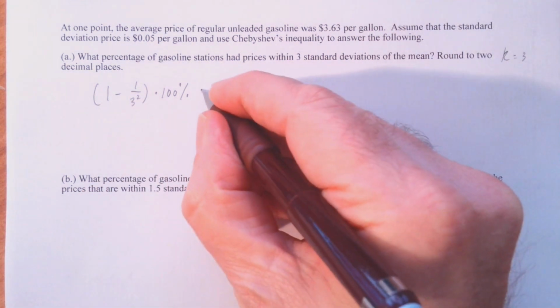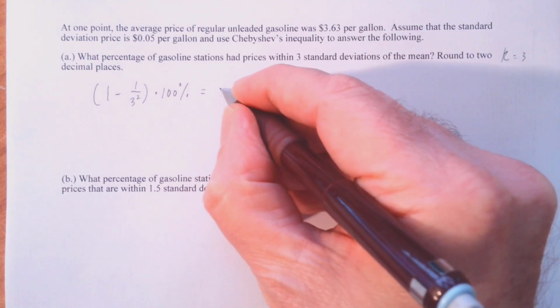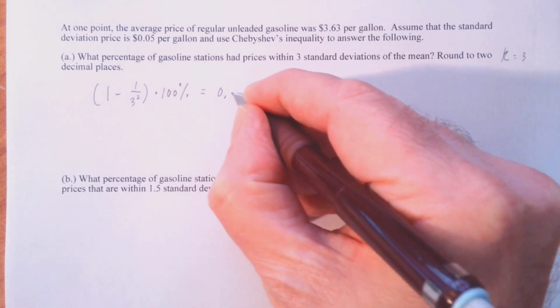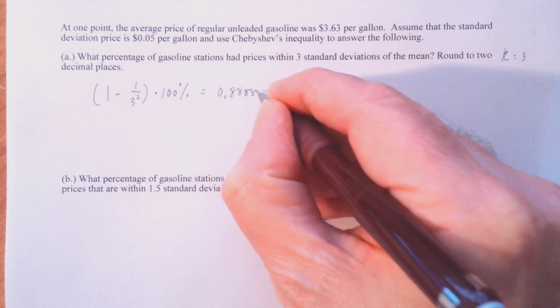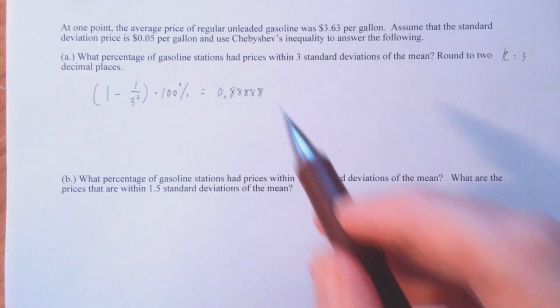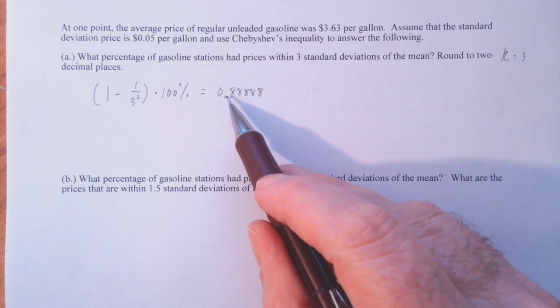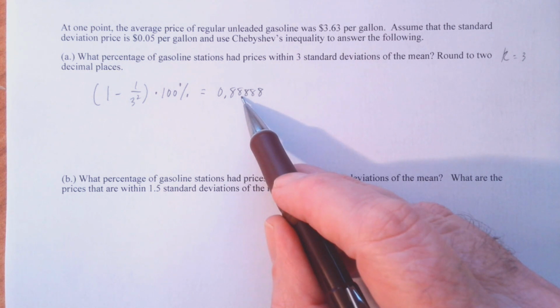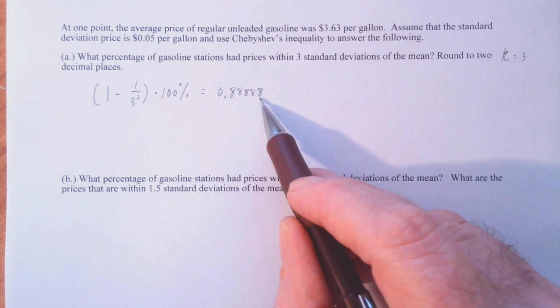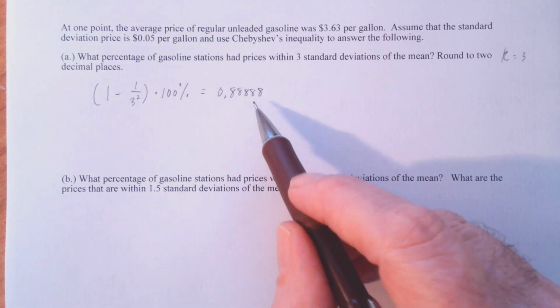So if you do that, you'll find that you get 0.88888. Since we're going to round to 2 decimal places and this has to be changed to a percent, we'll move the decimal 2 places, and so we're going to need 3 places to the right of the decimal.